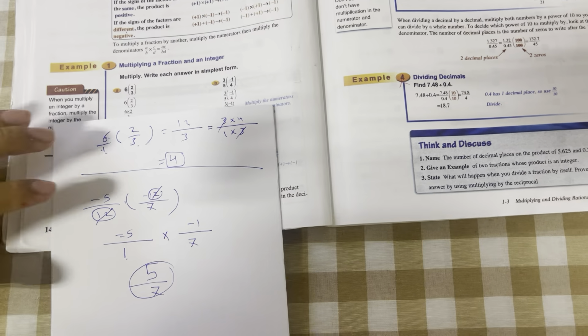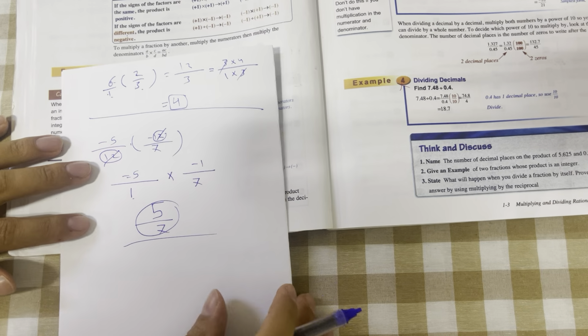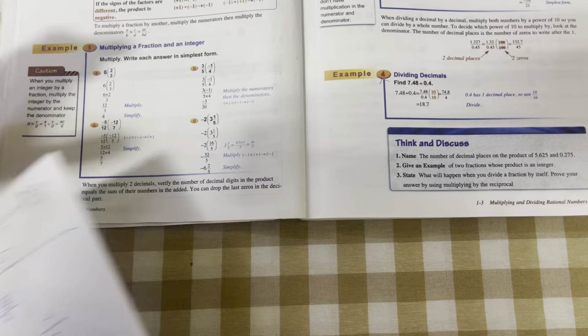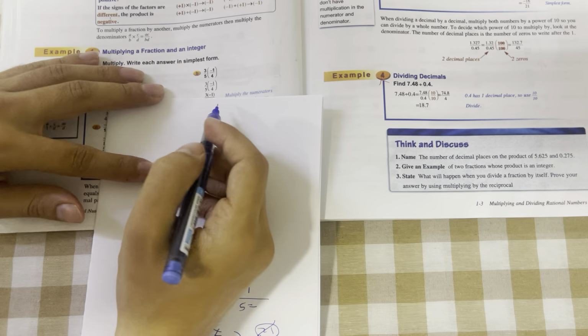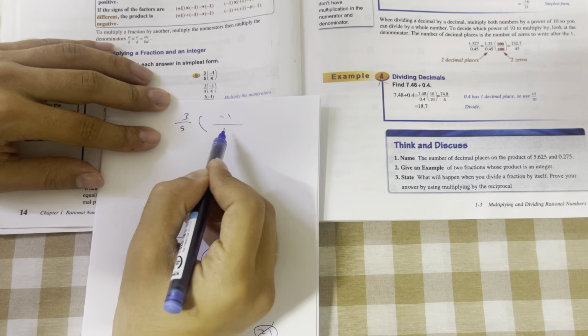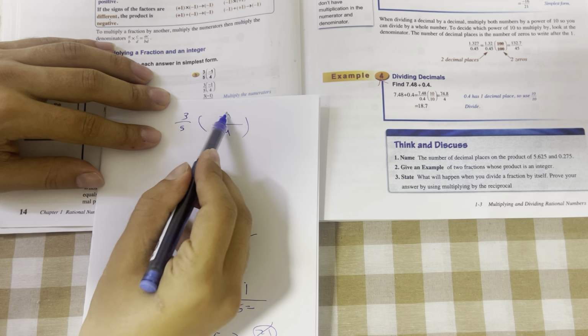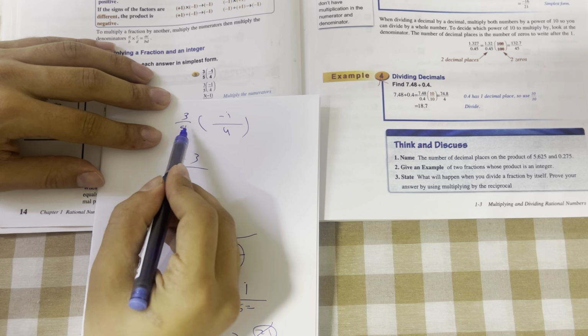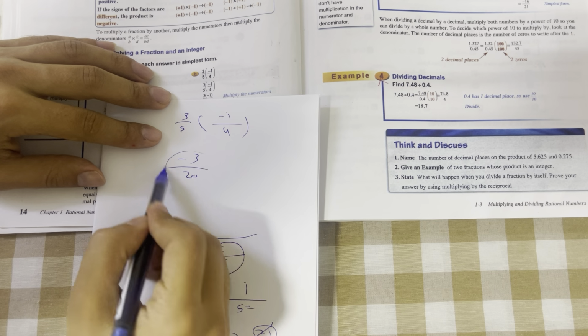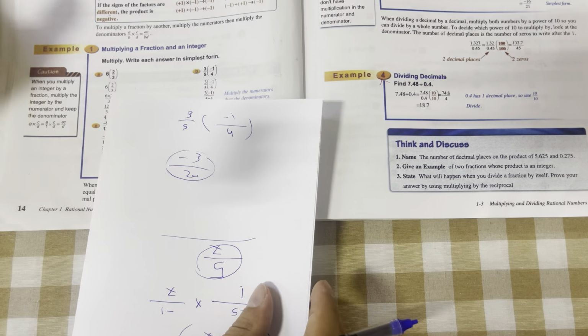Now about these numbers, 3 over 5, 1 over 4. 3 times 1, negative 3. 5 times 4, 20. So this is very, very easy.